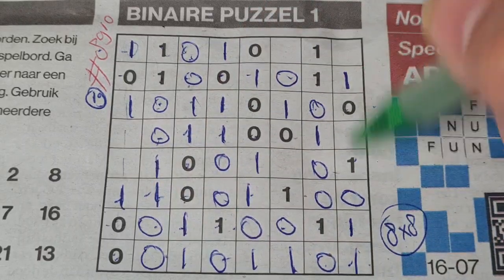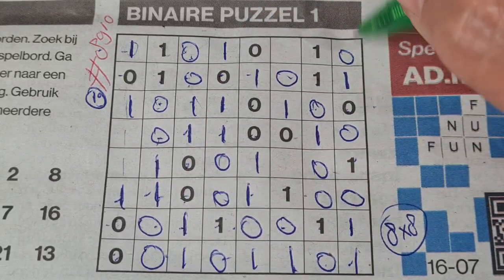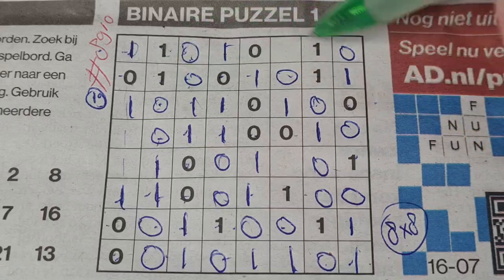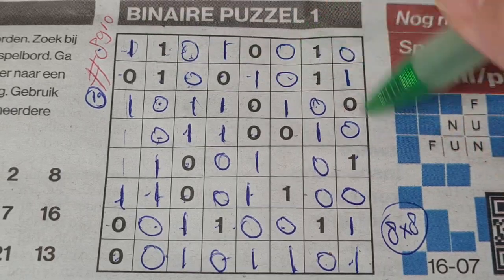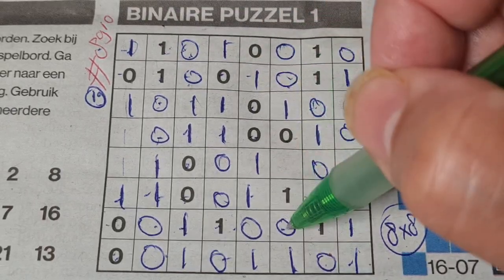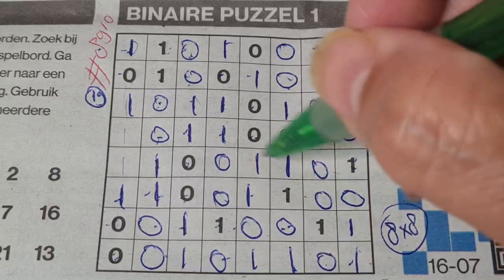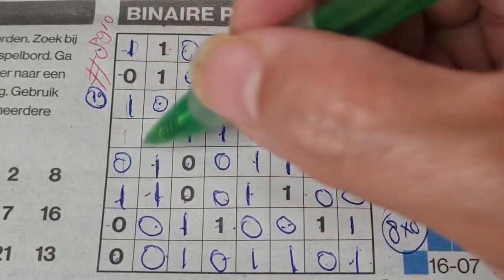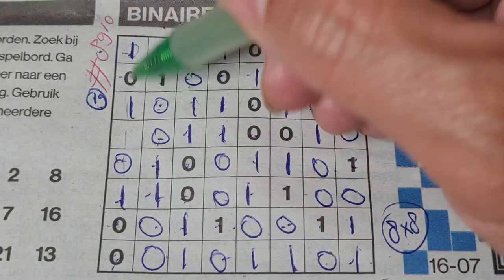4 1's we have here in the last column, so the rest are O's. 1, 2, 3, 4 1's, so the rest are O's. 1, 2, 3, 4 O's, so the rest are 1's. 1, 2, 3, 4 1's, so the rest are O's. And 4 O's we have here, so the rest are 1's.